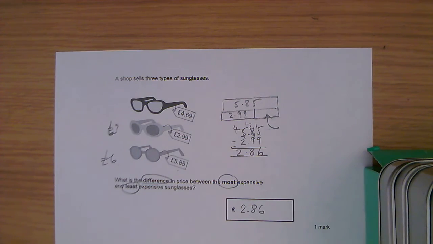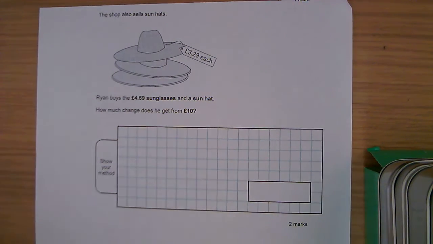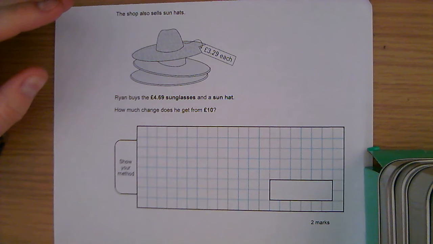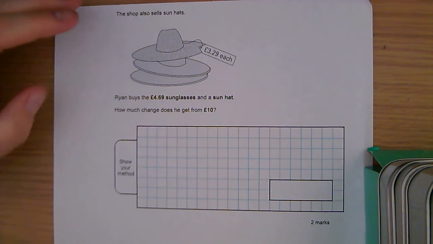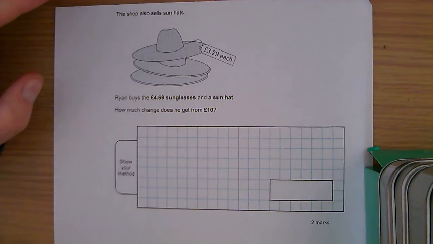So that's a question that involves one calculation, quite a simple one. This one involves 2 calculations. The shop also sells sun hats, which are £3.29. Ryan buys a £4.69 sunglasses and a sun hat. How much change does he get from £10? Now this is a good question where you can think of the real life problem. Imagine you're going into the shop. Imagine you're Ryan, you pick up the £4.69 sunglasses and the hat. So you've got 2 objects you take to the shopkeeper.